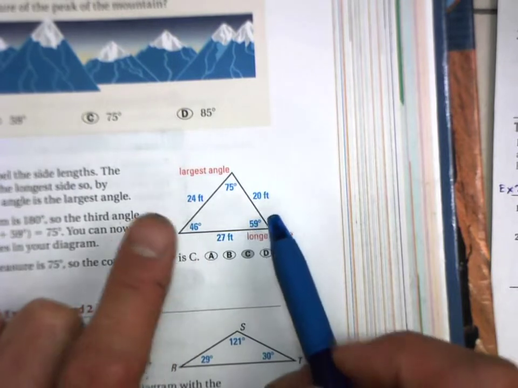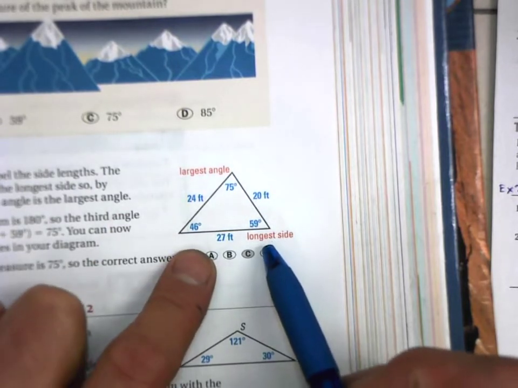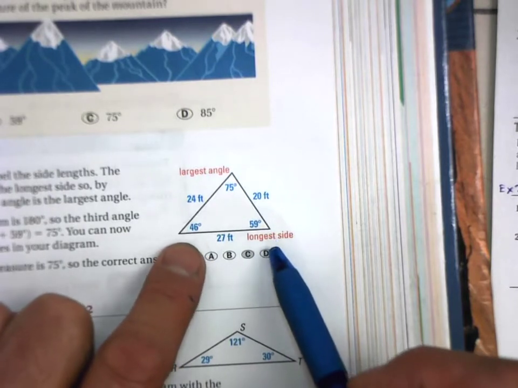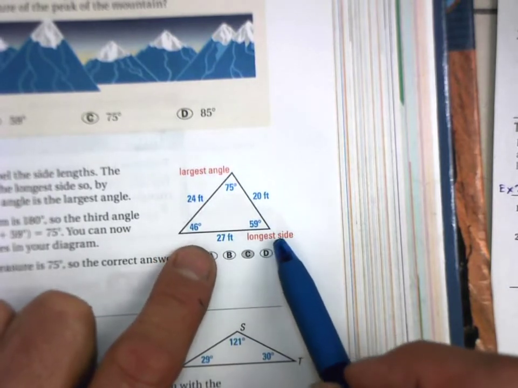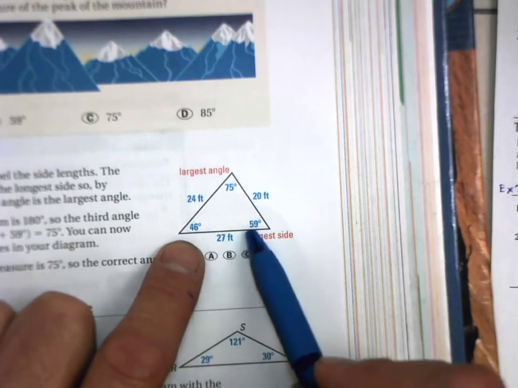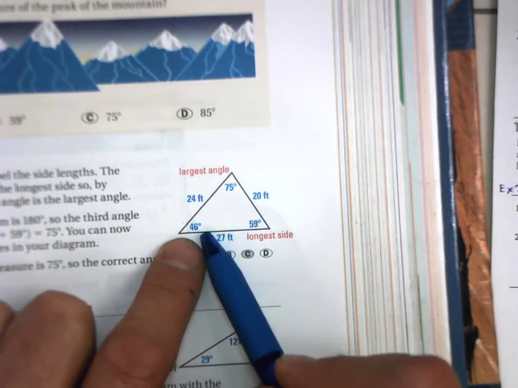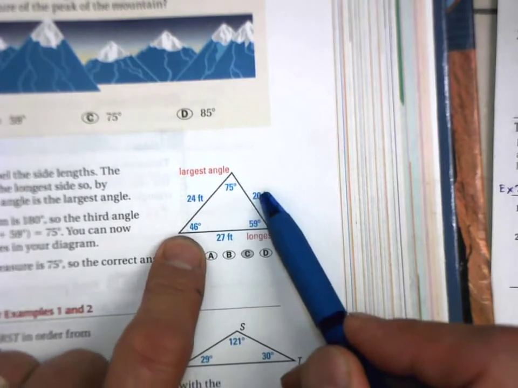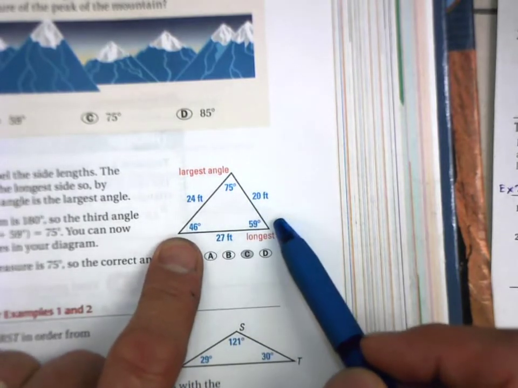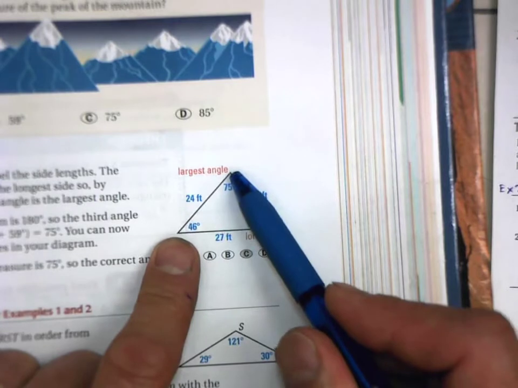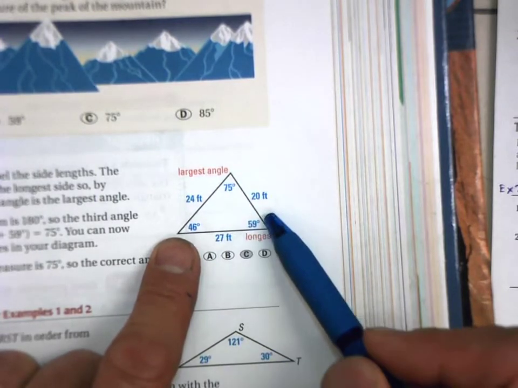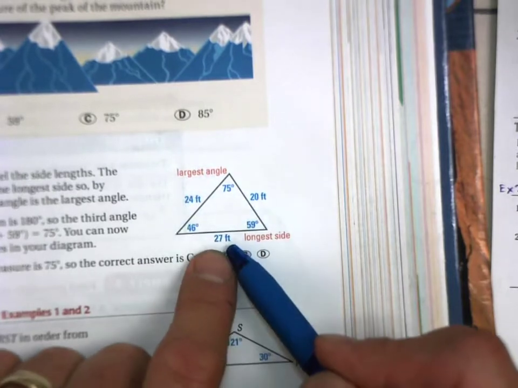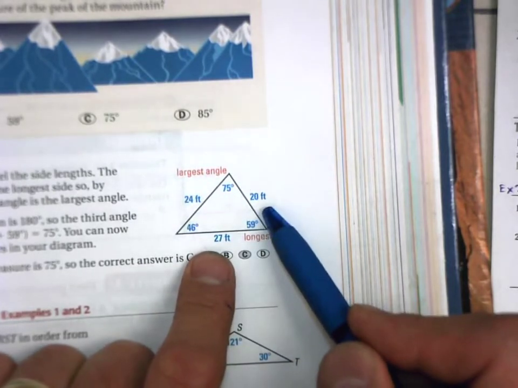But what we're looking at here is inequalities, comparison between angles and side lengths. So which angle is the smallest? This angle, 46, is the smallest angle. And so across from that angle will always be the smallest side. And that indeed is the case. Here's 20, 24, and 27. So this is the smallest side.